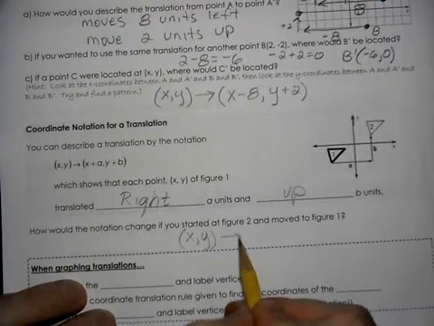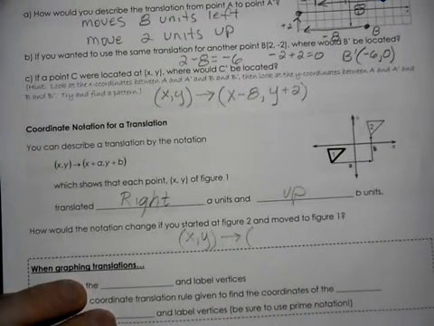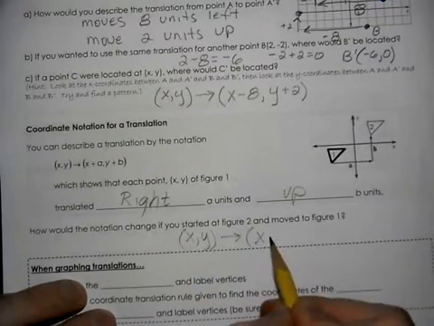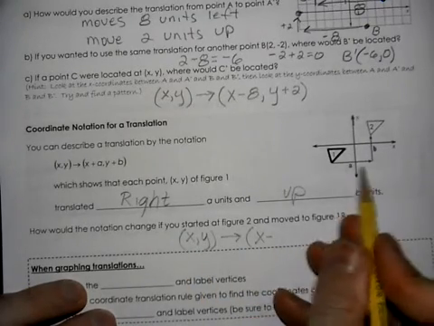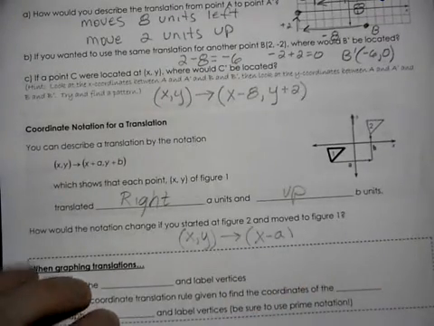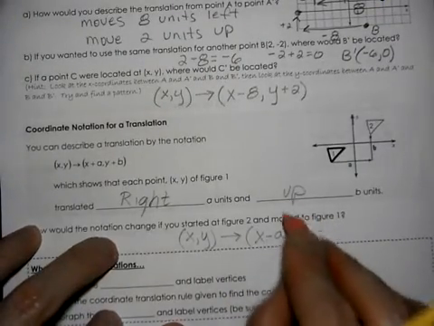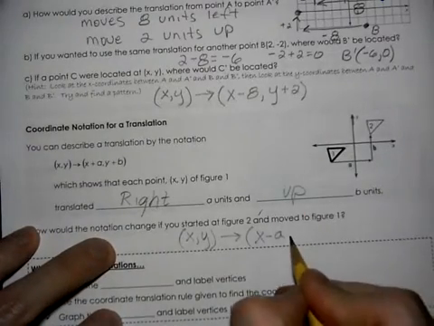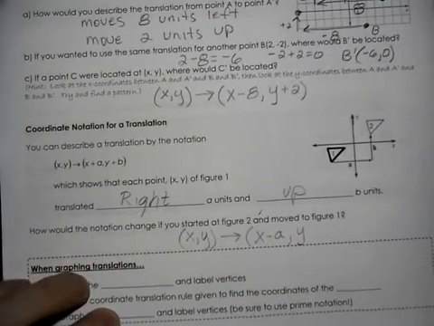What would we do with those? We would take every x and subtract this a value, and then we would take every y and do what with it?